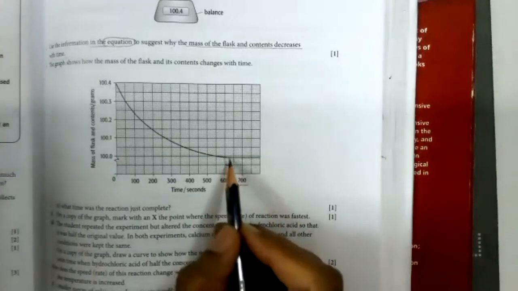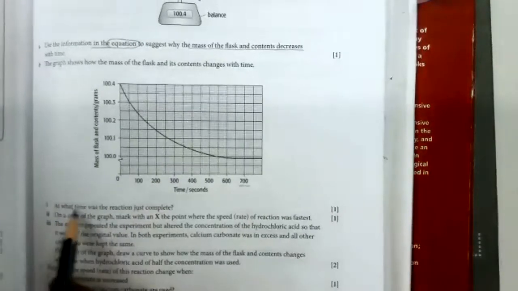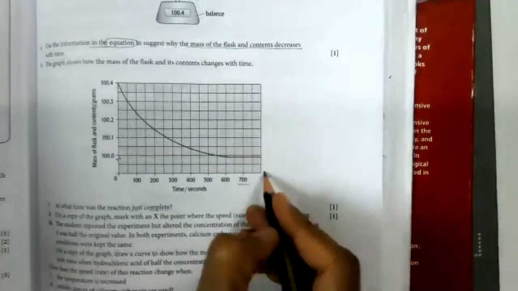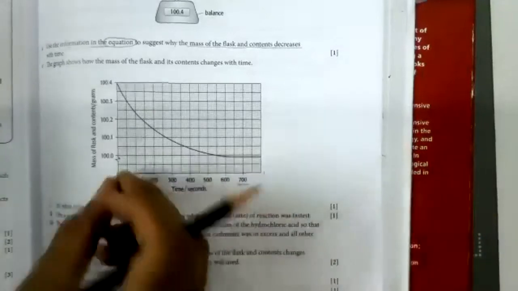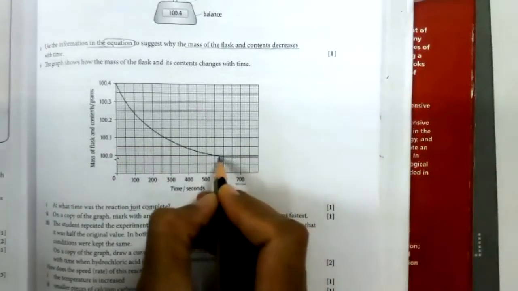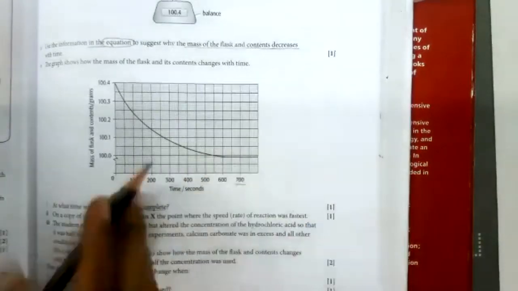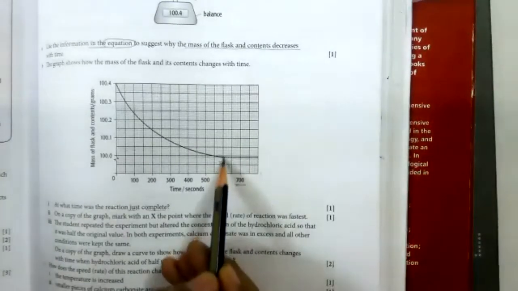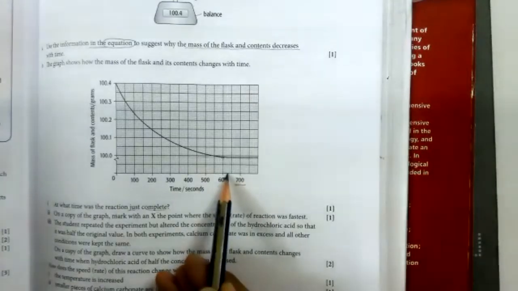Okay. And so the question is asking at what time was the reaction just complete? Even if you have 800, 900, the graph is going to stay the same, it is going to stay flat. But the question is asking at what point did this start happening? So you will see where the graph is leaving the horizontal. Remember our y-axis is the mass of the flask and contents which are left behind, right? So the mass is now constant. That happened between 600 and 630 somewhere.